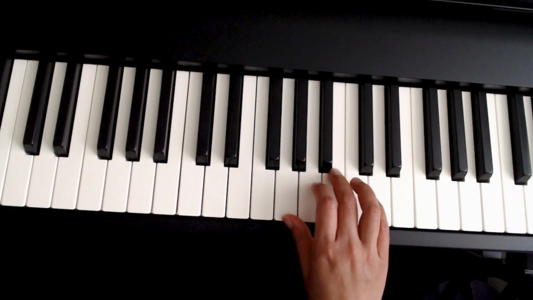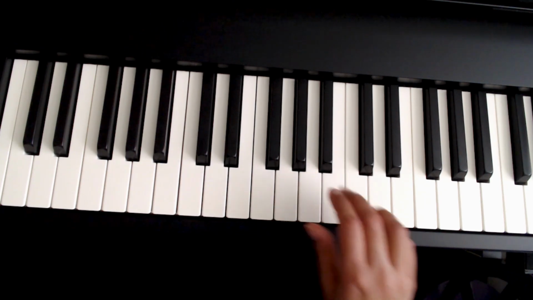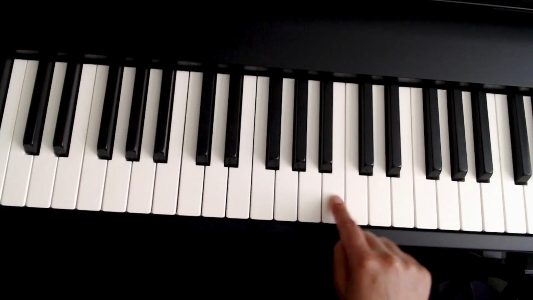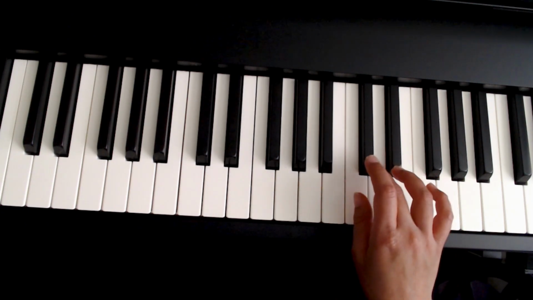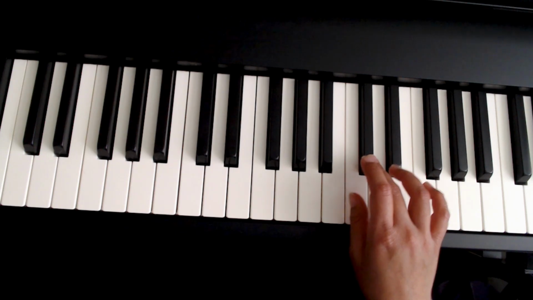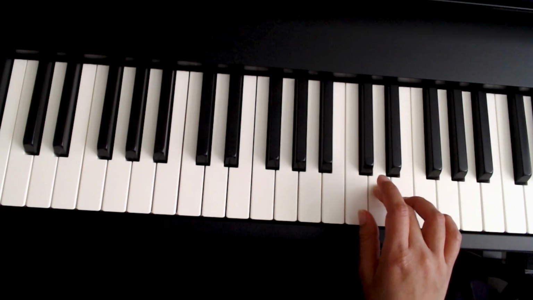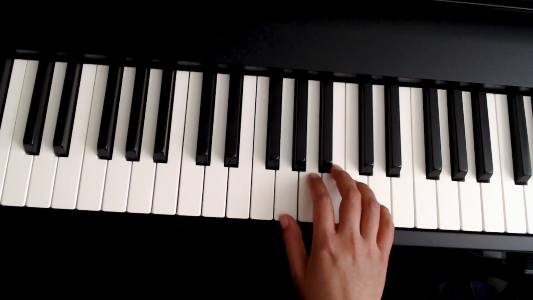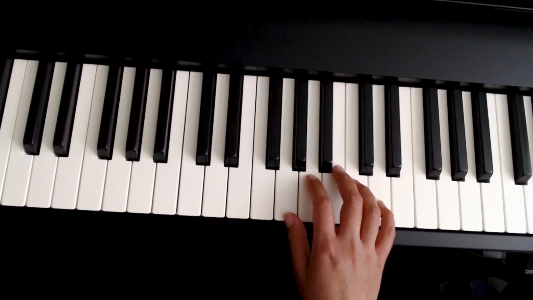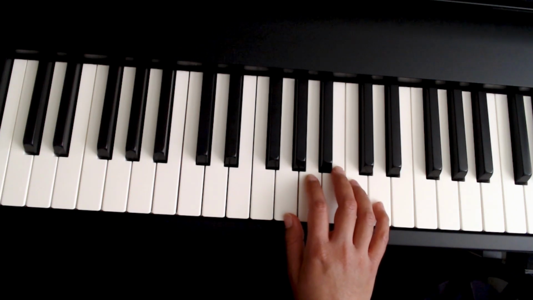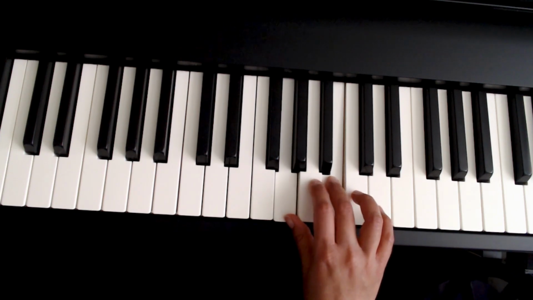In this case, 3 half steps away from B. So from B to C is 1 half step. From C to C sharp is a second half step. From C sharp to D is a third half step. So now that is the last note of the chord. So the G major chord is then made up of G, B, and D.